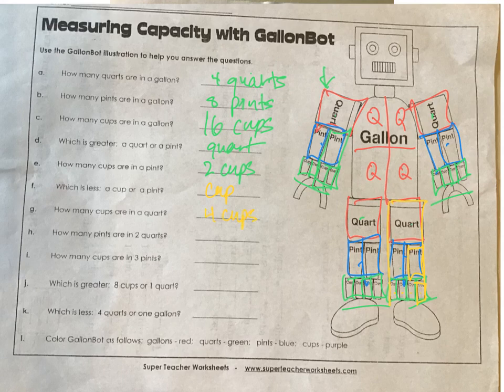So 4 cups. How many pints are in 2 quarts? Let's look at this yellow section again. If we look at 2 quarts, how many pints? Count with me. 1, 2, 3, and 4. So 4 pints. How many cups are in 3 pints? Okay, so let's look at these 3 pints here. 1, 2, and 3. And we have 1, 2, 3, 4, 5, 6. So 6 cups.